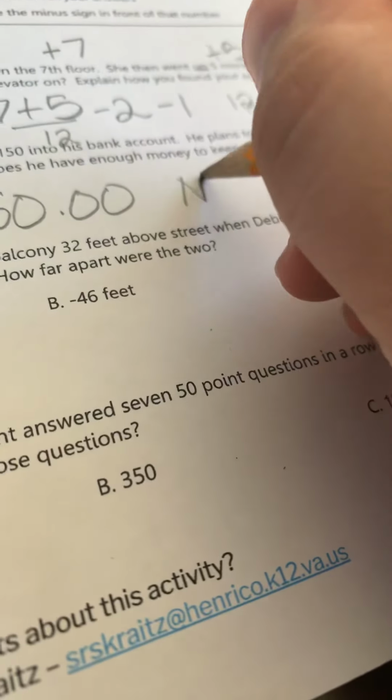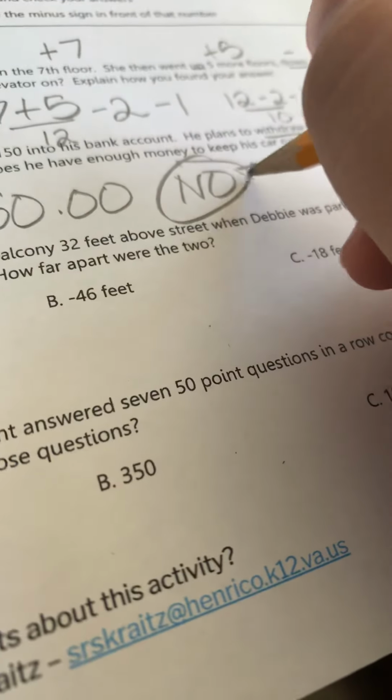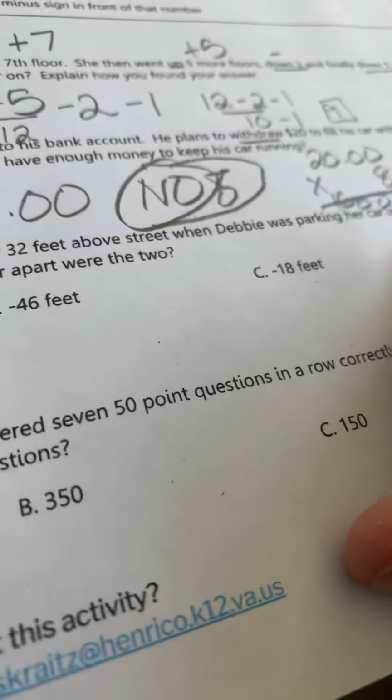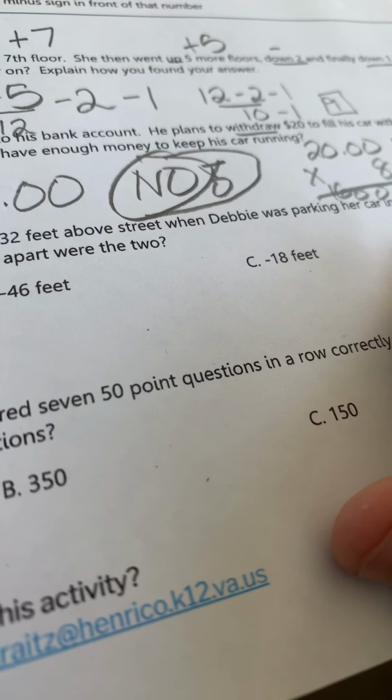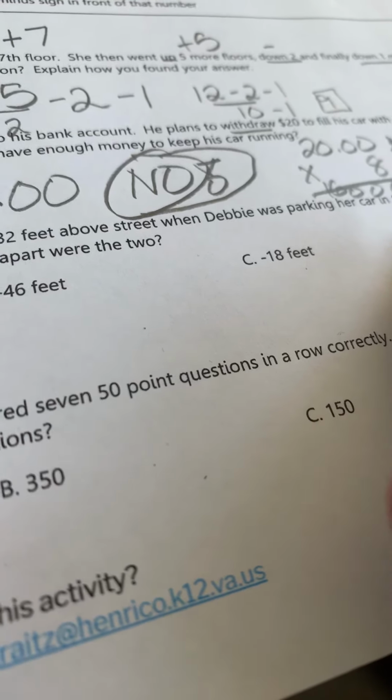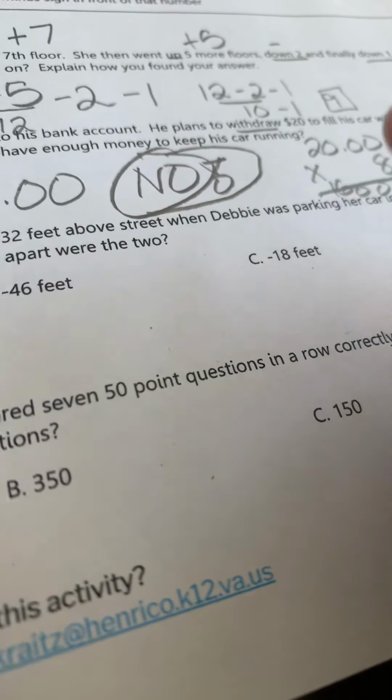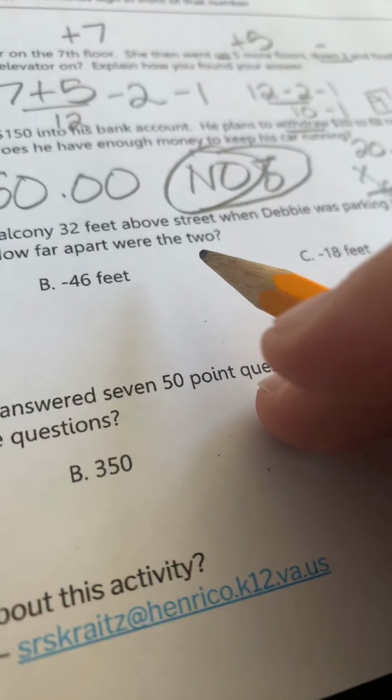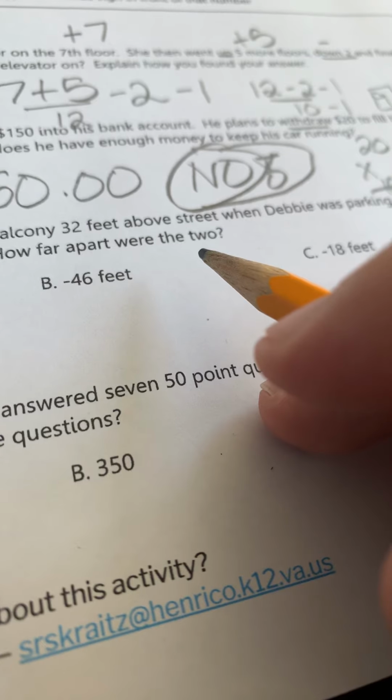No, he will not. Now, that's saying if he doesn't spend any of the other money. If he fills that up, he's going to be negative $10 in the hole. And we've talked about that before. Then he owes the bank money, which is not good. All right, here we go.